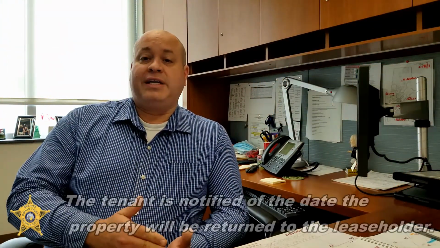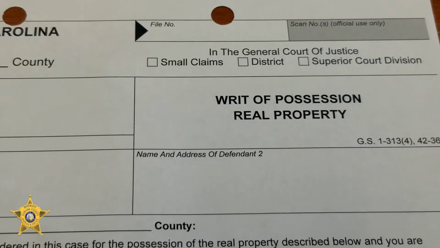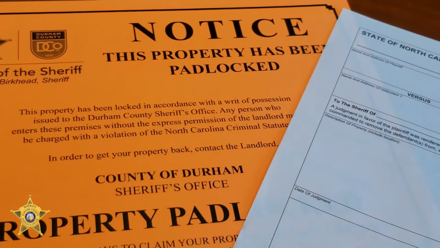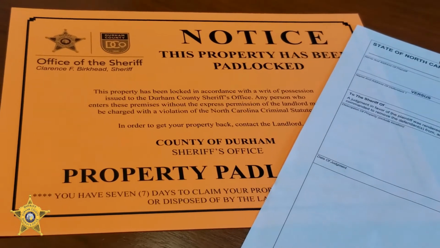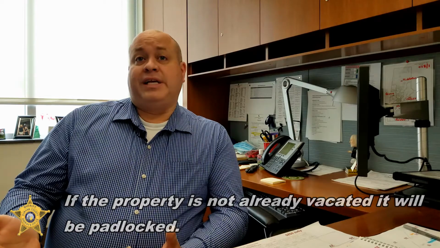Once the sheriff's office receives the writ of possession for real property, the first thing that's done is a notification will be sent out of the date of the eviction to the defendant or defendants. Second thing we do is notify the plaintiff of the date and time that we'll be out there to facilitate the padlock. Once the deputy arrives on scene, the property will be taken from the defendant and turned over to the plaintiff. The defendant will be served the paperwork if they're there, but we're there to take custody of the property from the defendant and turn it back over to the plaintiff as the court has ordered.